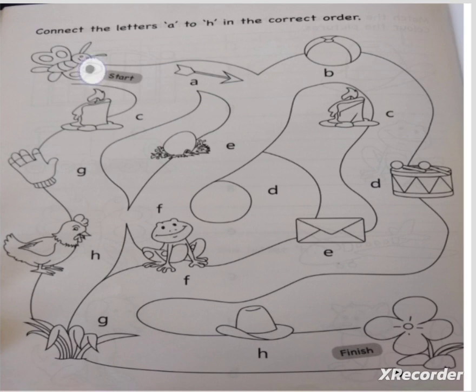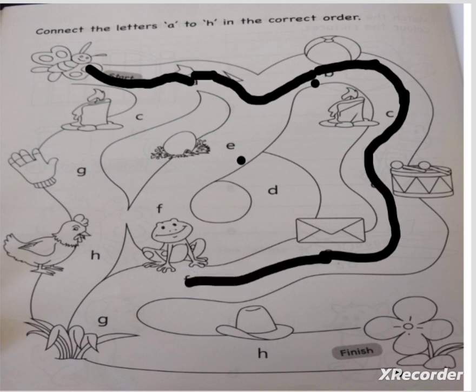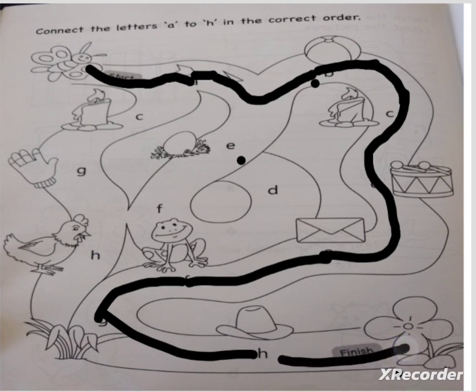Flower is coming from here. A. What comes after A? B. Where is B? This is E and this is B. So B is here. After B, what comes? C. C is here. After C, what comes? D. Then E. Then F. G. H. And finish. Okay.